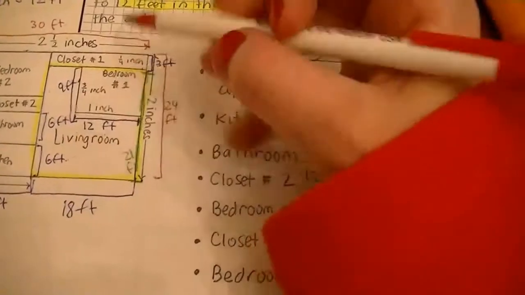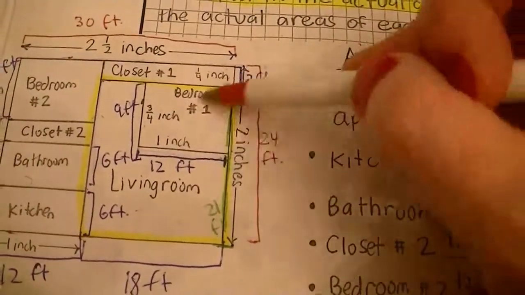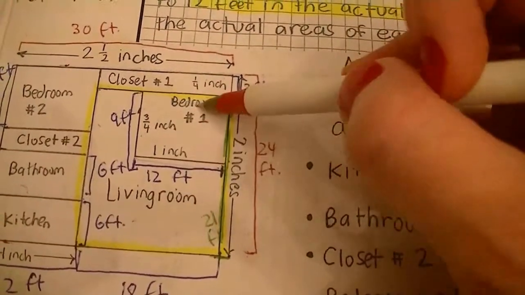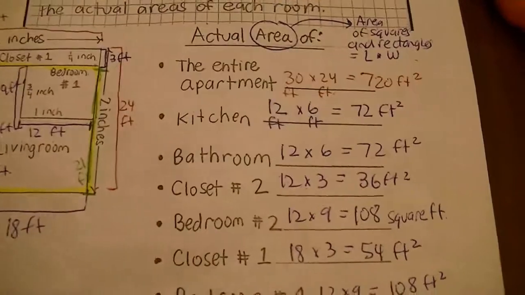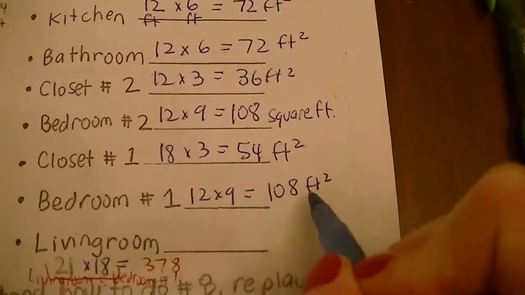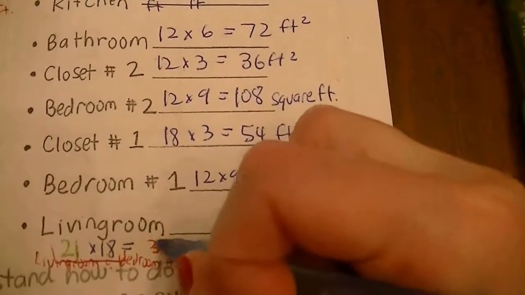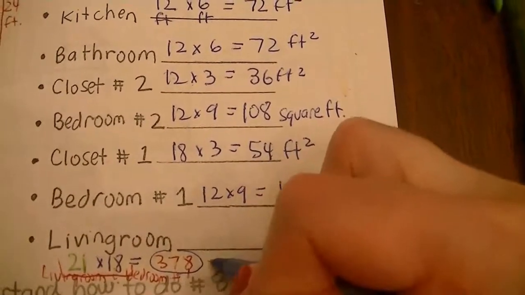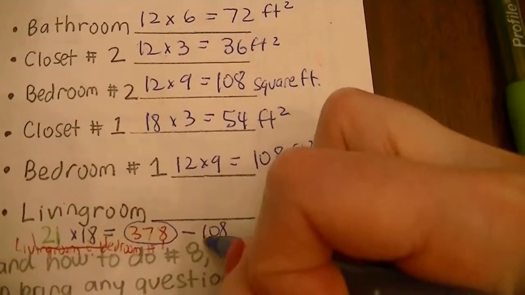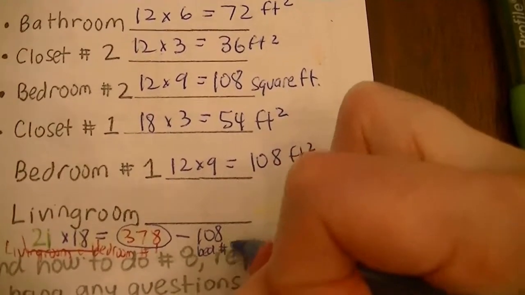That's for this entire thing, but I don't want this right there. I just want the living room. So what was the area of bedroom number 1? Let's find it. Bedroom number 1. There it is, 108 feet. So we're going to take this number, subtract bedroom number 1, which is 108 feet squared. This is bedroom number 1.